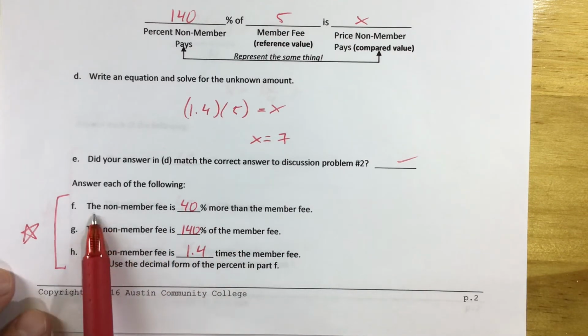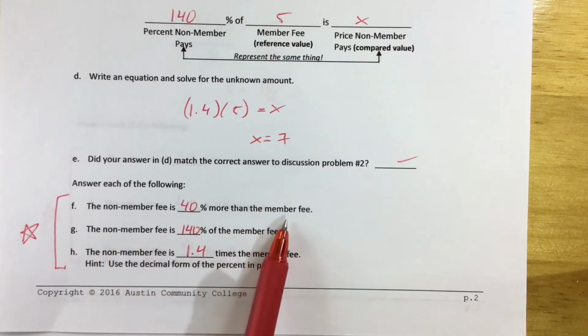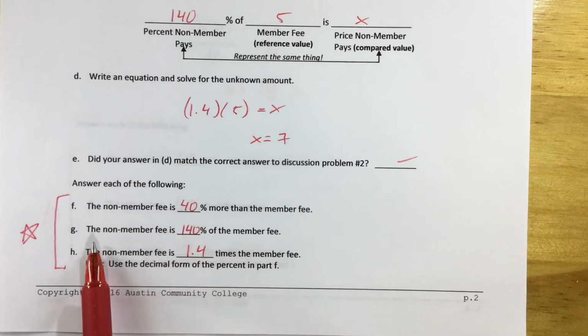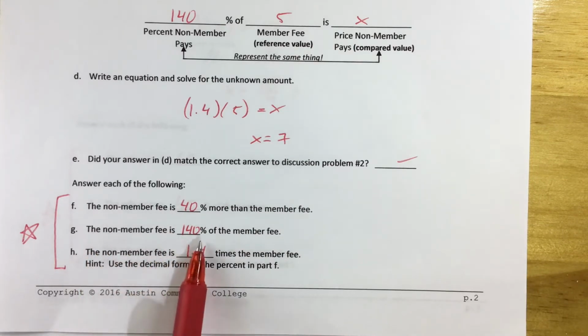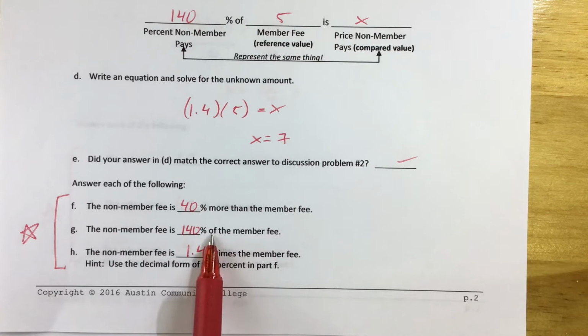Okay, so F is really from the prompt. The non-member fee is 40% more than the member fee. That's straight from the prompt. Okay, now look at the change in the wording here. The non-member fee is blank percent of the member fee. Not more than, but of the member's fee. So when we change the wording to there, you want to say 140%. It's the 100% plus the extra 40%.